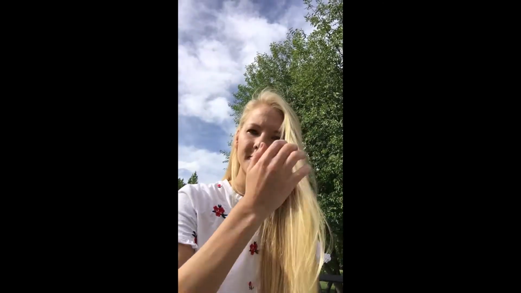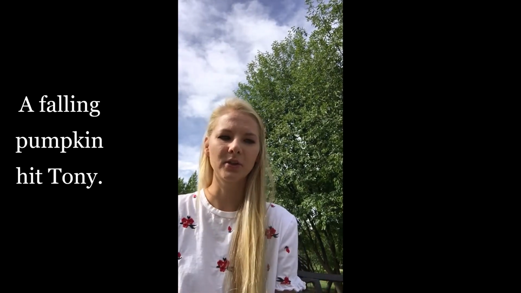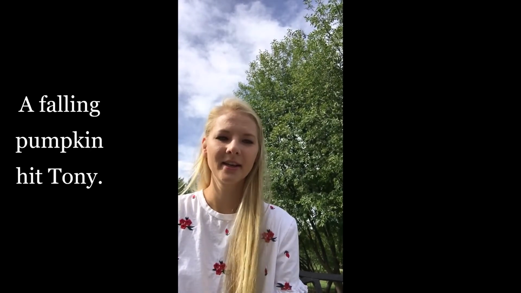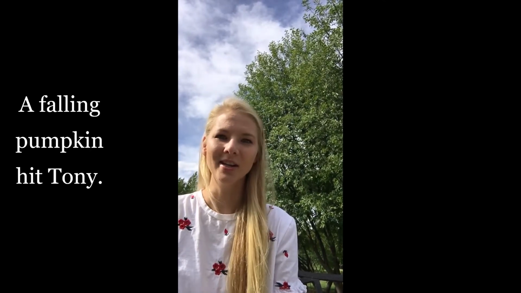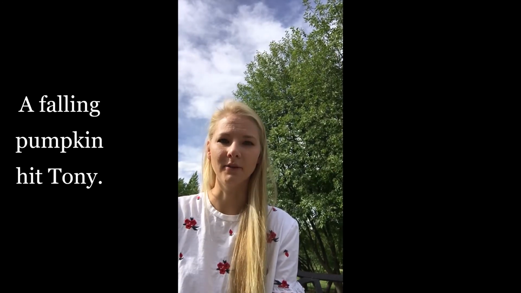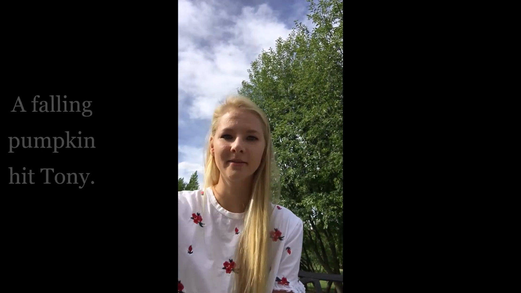So I'm going to give a couple of examples because the definition really doesn't give a very clear idea of what that is. So the following is an example of an active voice sentence. A falling pumpkin hit Tony. So here in the sentence, as we break it down, we can notice what the doer is doing to the receiver. So the doer in the sentence would be a falling pumpkin, it's the subject, and then hit is the action, and then Tony is being the receiver of the action, which means this is active voice. The subject is acting on the receiver in the sentence.